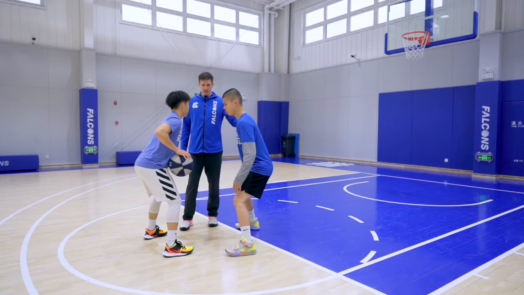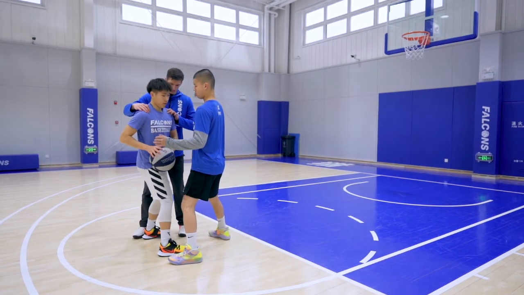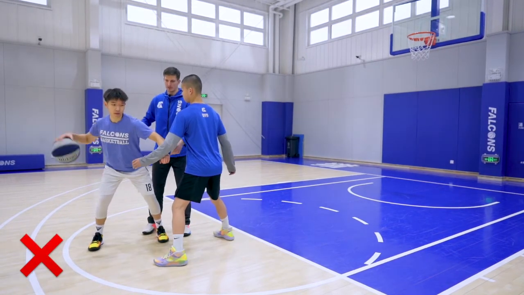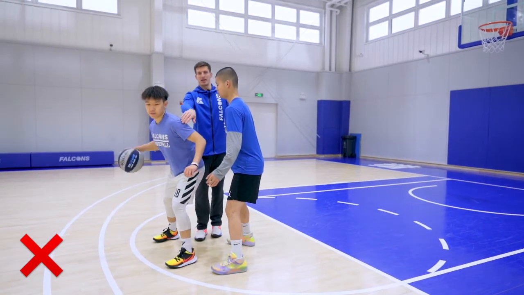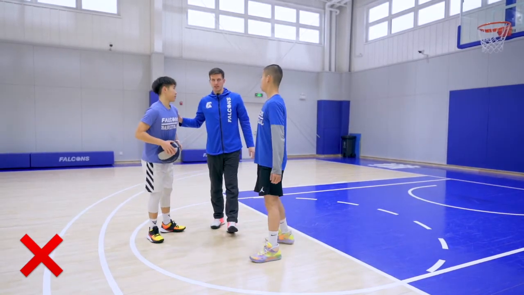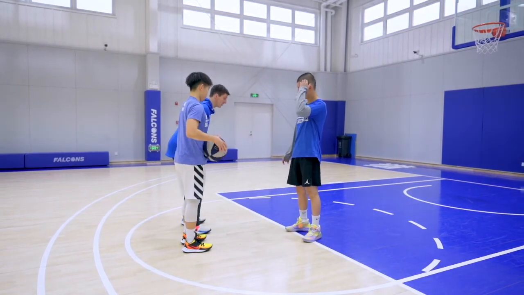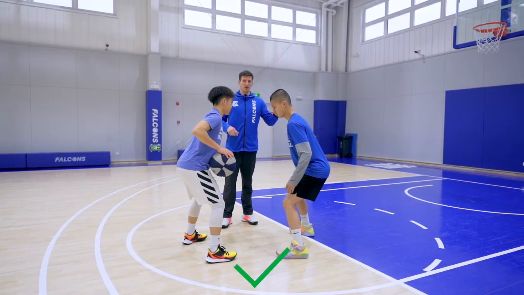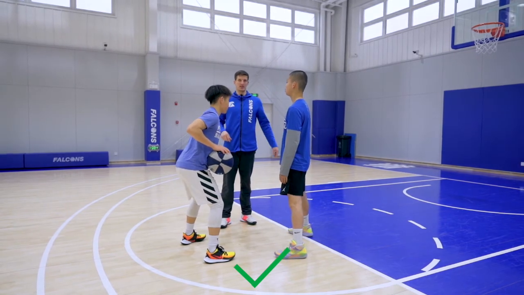A very common mistake is when the defender comes close, the player goes to the side, keeping the elbow, dribbling the ball. Later he can even turn his back. So it means I'm not dangerous at this moment. So it's important to be always straight to the basket and try to handle the defender. Not the defender handling you, but you need to handle the defender.